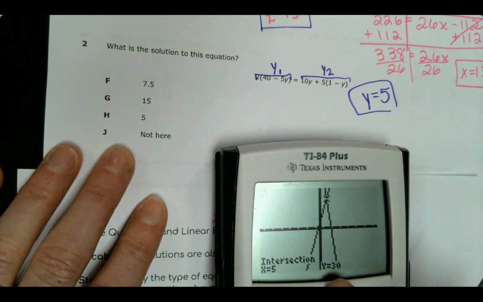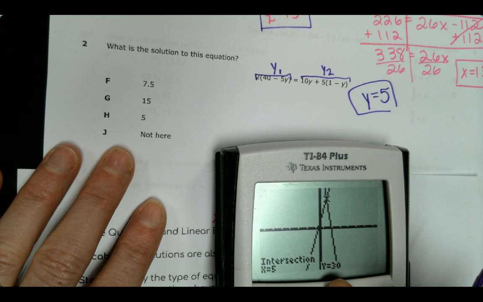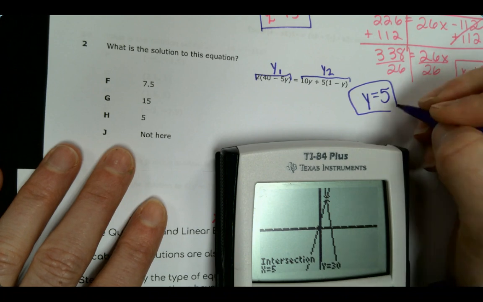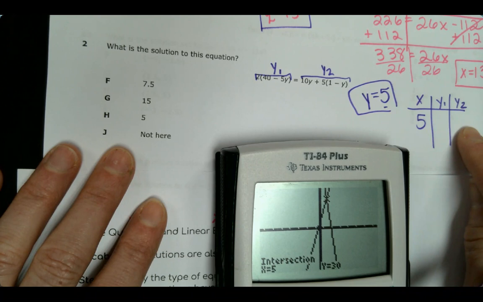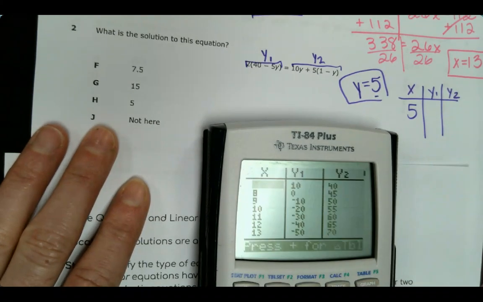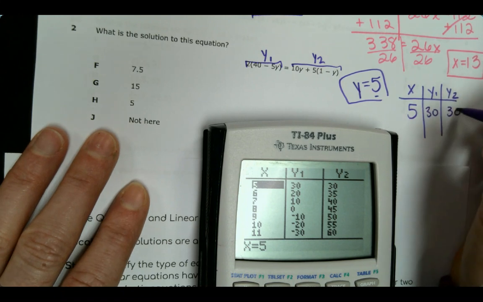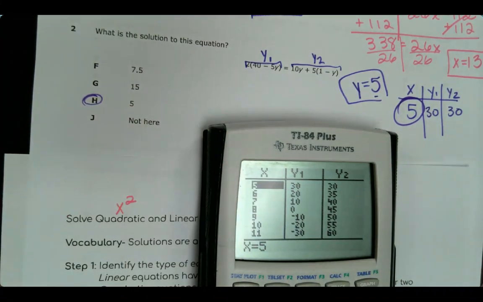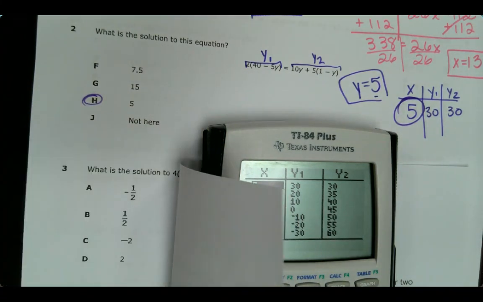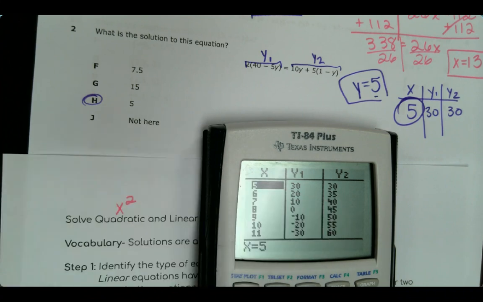I bet you they will have that as an answer choice because they don't want you to do well on this. The state of Texas wants to confuse you as much as they can. So make sure that you're using the x. You can also look on the table and see where y1 and y2 are the same. So where you go to 5, you see that they're both, there you go. So it's the x value that is our solution. Okay, I want you to go ahead and do 3 and 4 now.